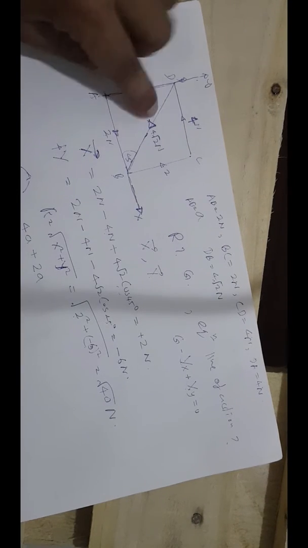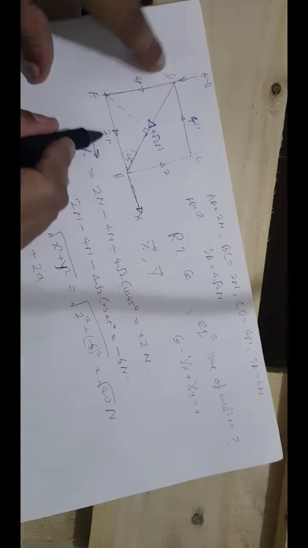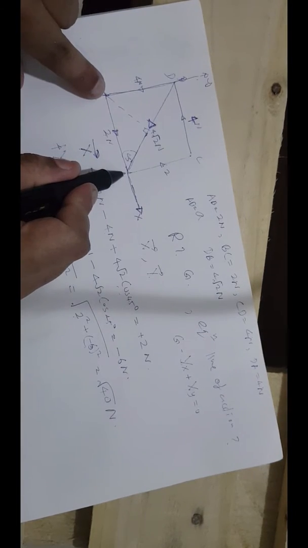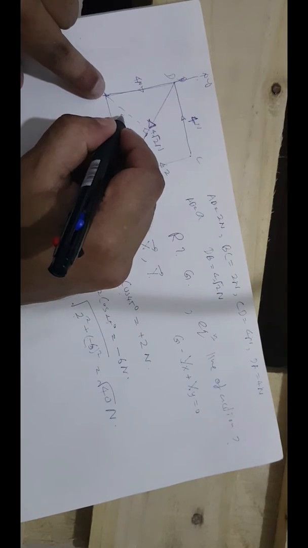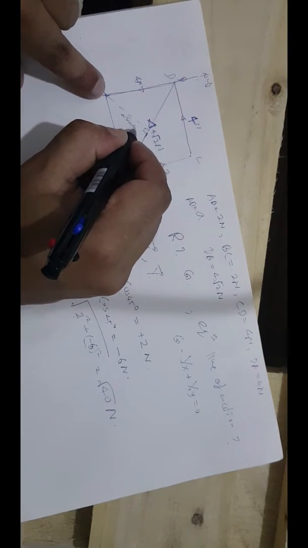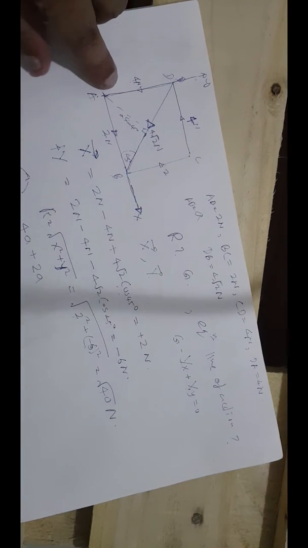What about the 4 root 2 newtons? You have to find the perpendicular distance. Since AB equals A and this is 45 degrees, the perpendicular distance is A sin 45.